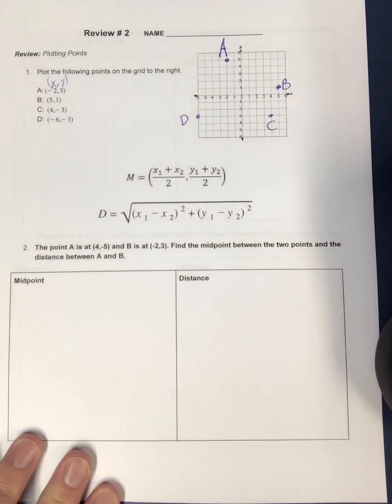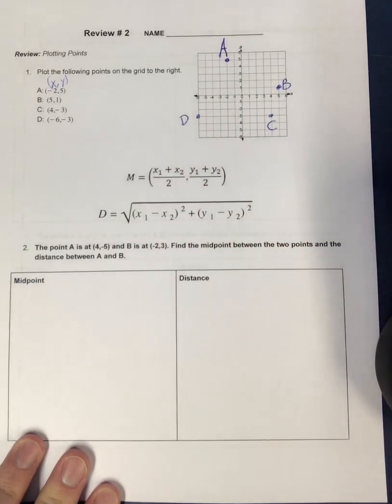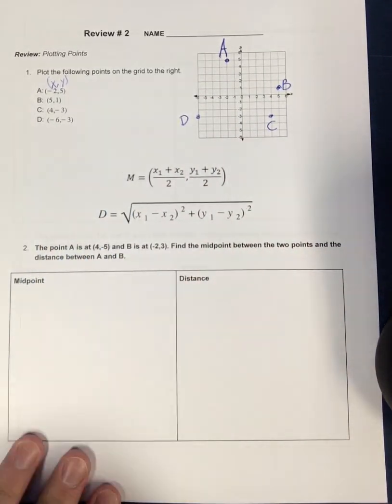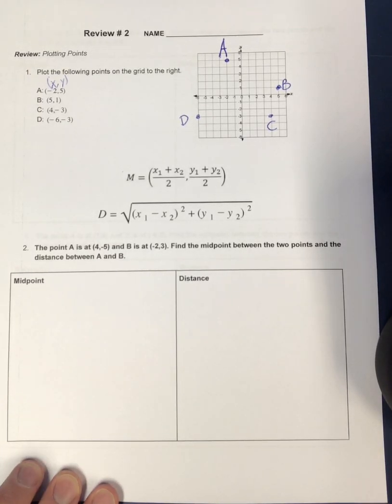Okay, the remaining part of this is going to be taking points and then finding the midpoint and distance between them. Here are the formulas. Since the quiz is open notes, you can use this review while you're taking the quiz, and you'll have these formulas right in front of you, so you don't need to memorize them or anything.